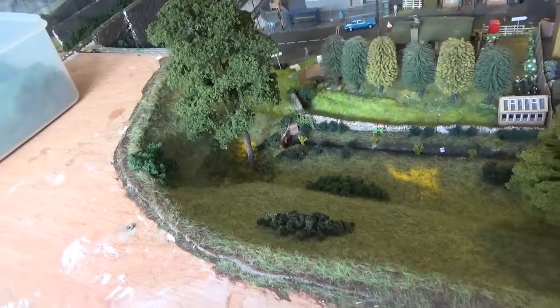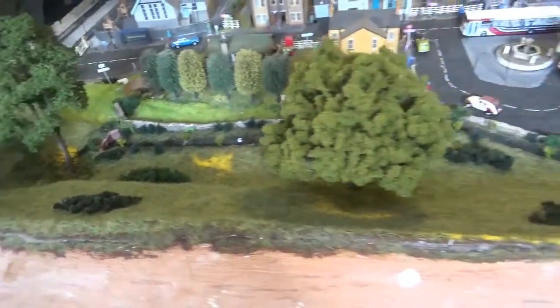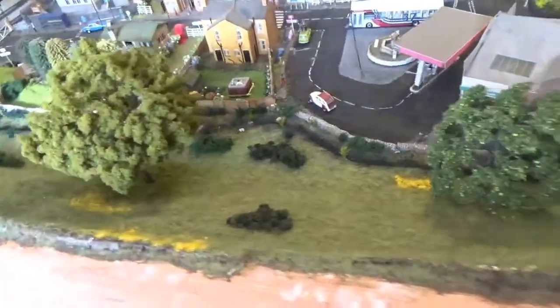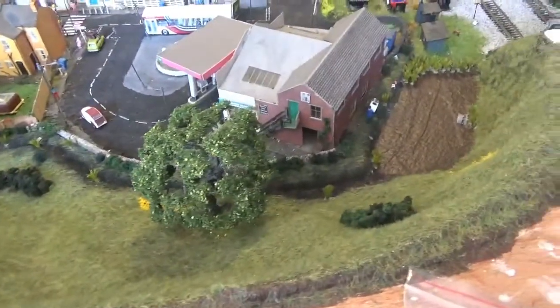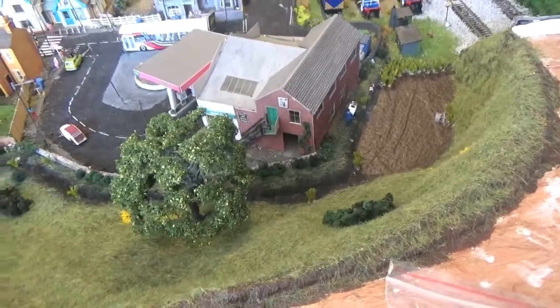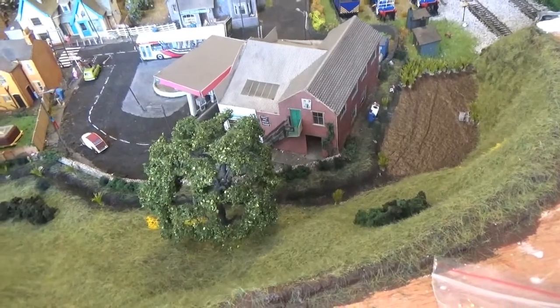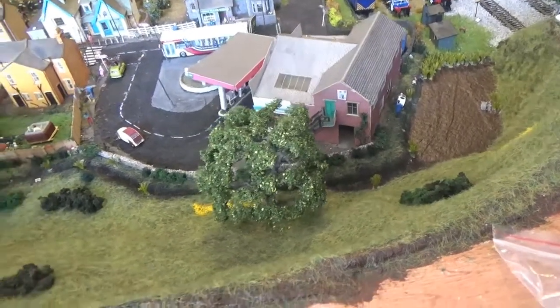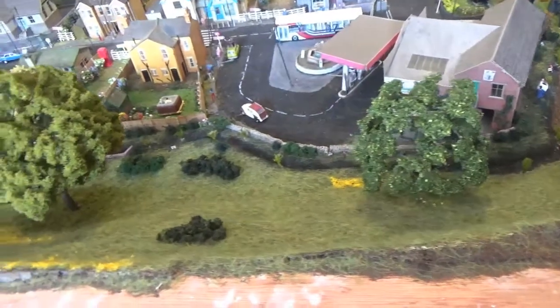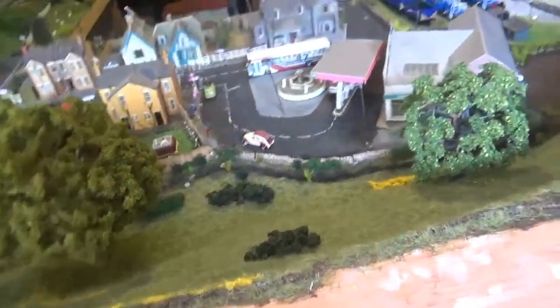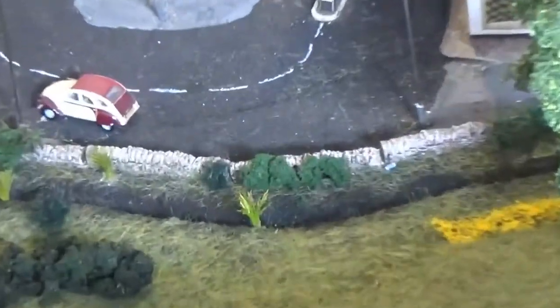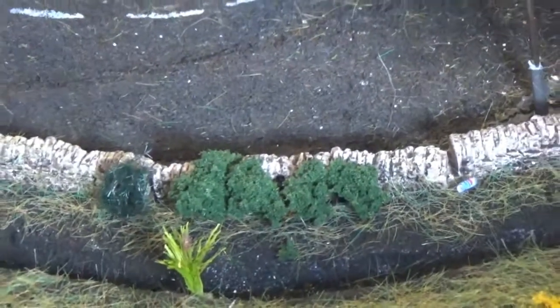Okay, so I've added some of the bushes and foliage around in a few areas, and I'm really happy with how this is now looking. And the bushes in particular have certainly helped to add depth to this scene. I've added some foliage along there as well on the front where the ditch is, only in a couple of areas.